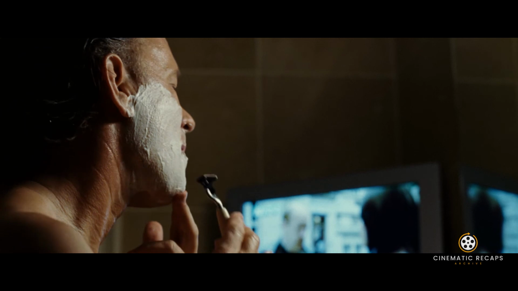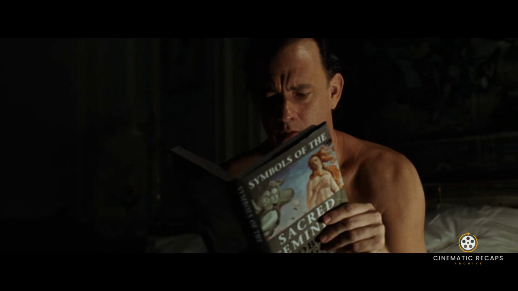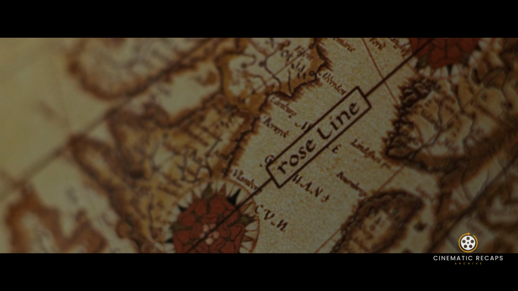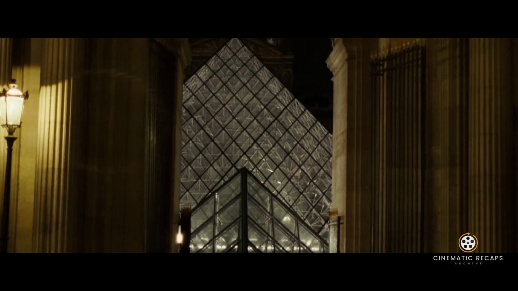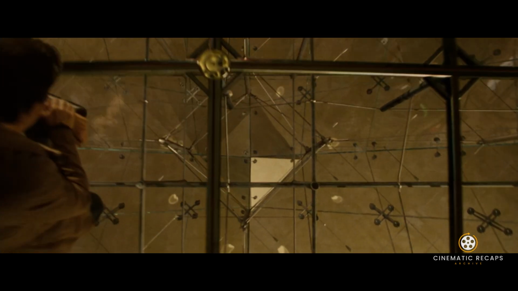Langdon cuts himself shaving in Paris, and the line of blood on the sink reminds him of the rose line. He follows the rose line and, realizing that the clue from the cryptex also fits this new location, he determines that the location of the Holy Grail is buried under the pyramid in the Louvre. Langdon then gets down on his knees in front of Mary Magdalene's tomb, just like the Templar Knights did before him. And that is the end of this movie.